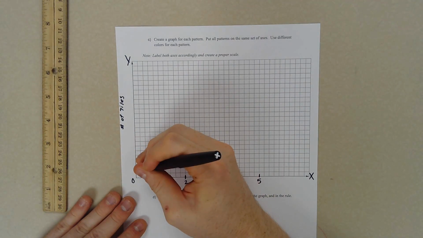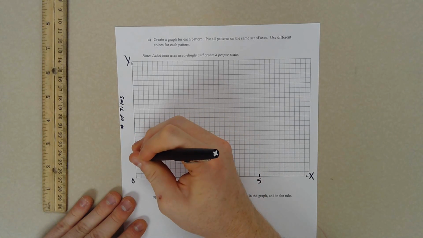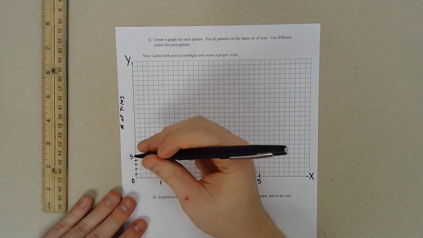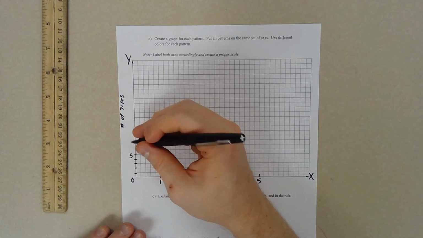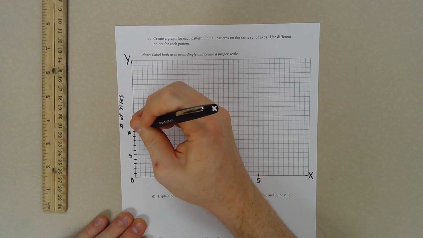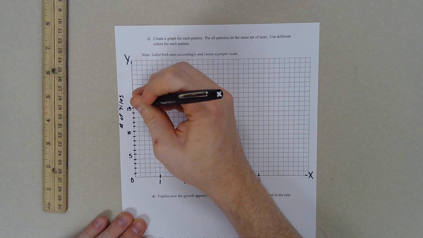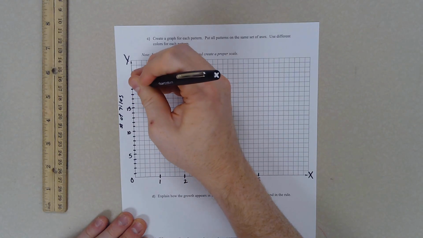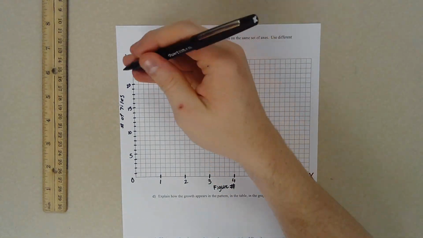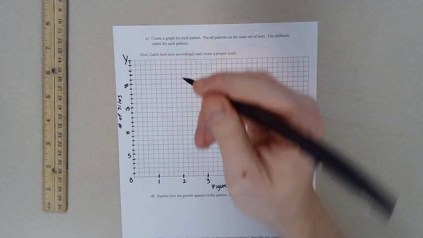So I'm going to go 1, 2, 3, 4. Every 5 tiles I'm going to put a mark. I'm going to count that by 5, meaning that each individual line right here is counting by 1. So that'd be 6, 7, 8, 9, 10, 11, 12, 13, 14, 15, 16, 17, 18, 19, and 20. You can even go beyond that if you really wanted to. 21, 22, 23, 24, 25 would be at the tippy top.